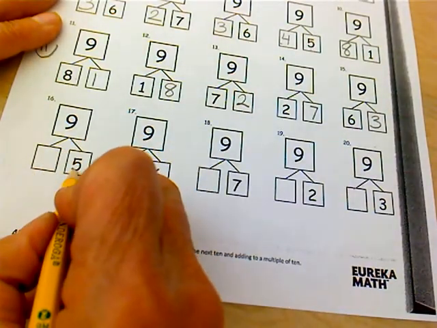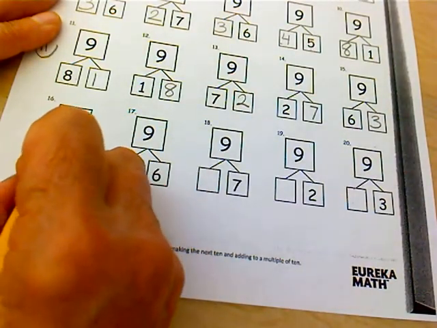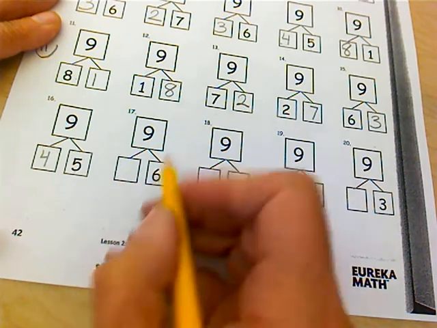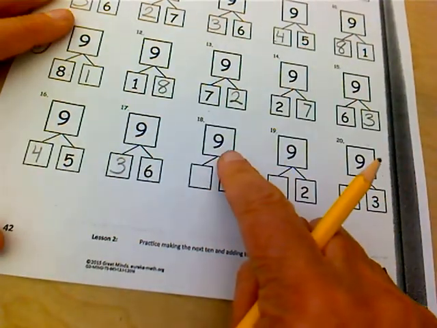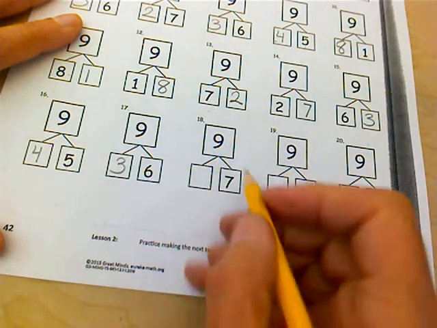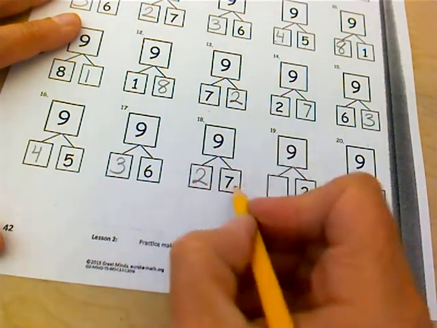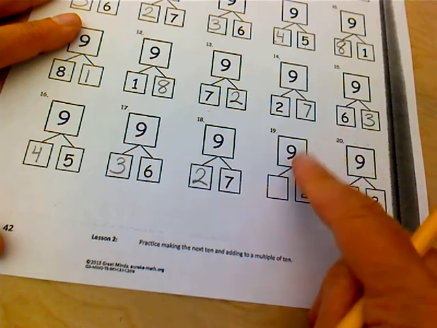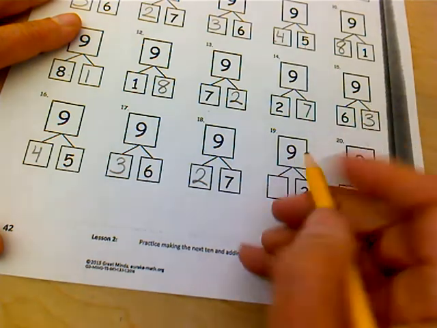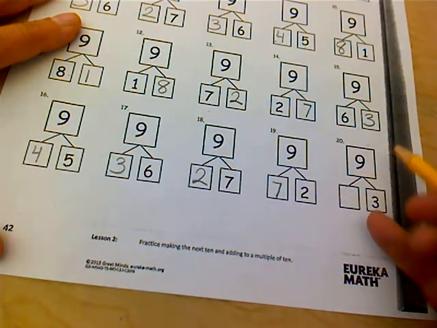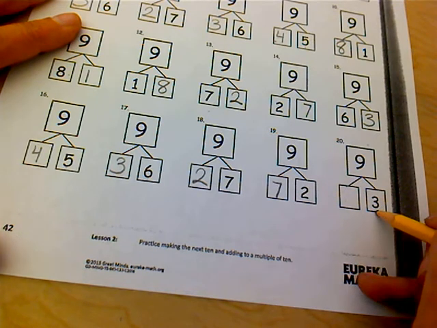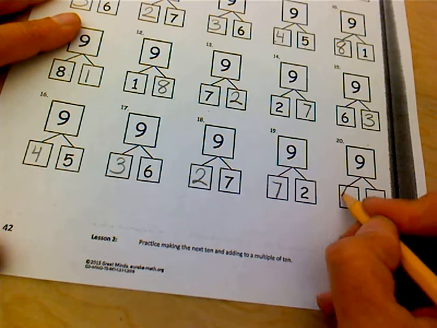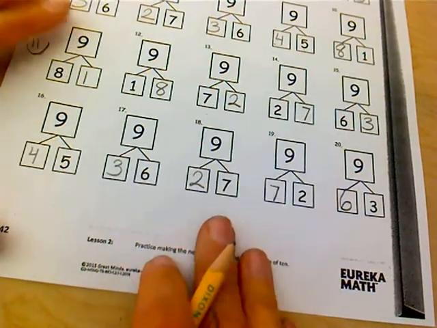What would I add to 5 to get 9? I hope you said 4. If I have a 6, I'm going to need to add 3 to get 9, because remember, 9 is our target number. What would I add to 7? I would add 2 to 7 to get 9. What would I add to 2 to get 9? I would add 7. What would I get if I needed to add 3 to a number to get 9? Did you say 6? If you did, congratulations.